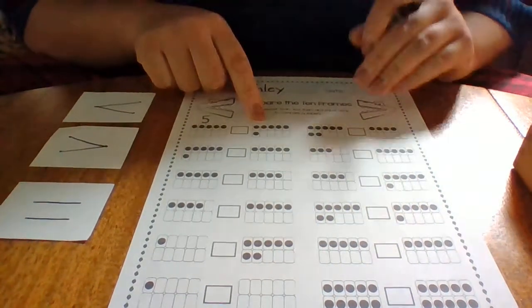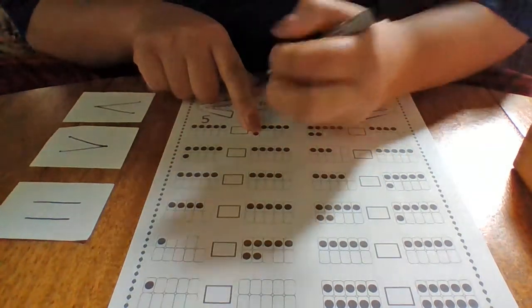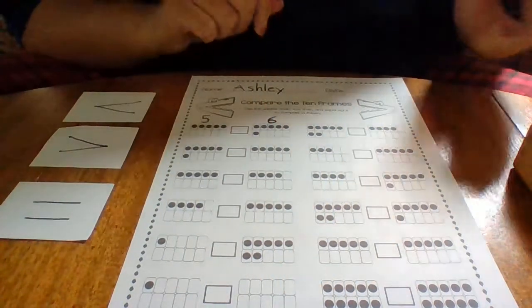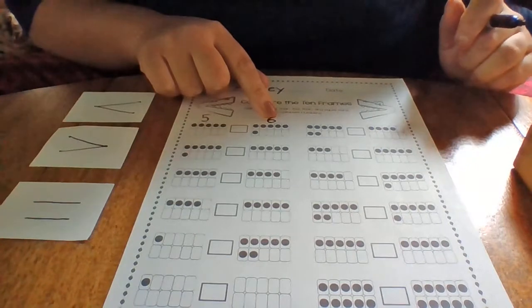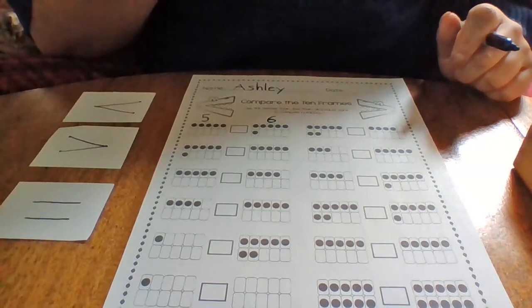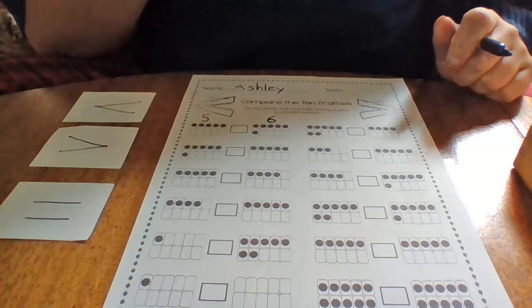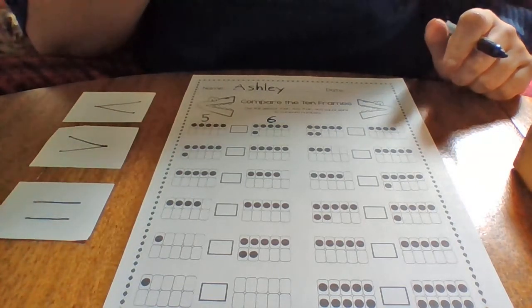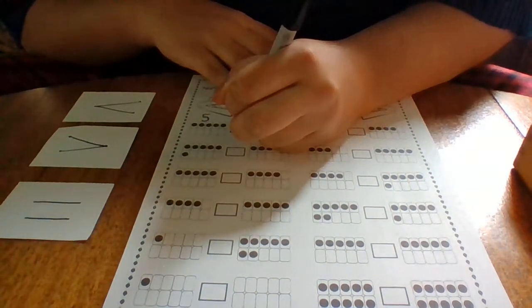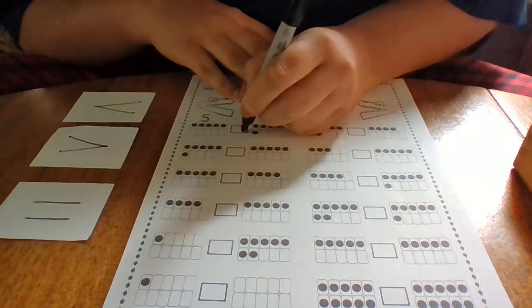Let's see how many's on this. Okay, this top frame is full. 5 and 1 more makes 6. 5 and 6. Which symbol am I going to use? I have to open that mouth to the 10 frame that has the most dots. Okay. Dot, dot, dot in the middle.